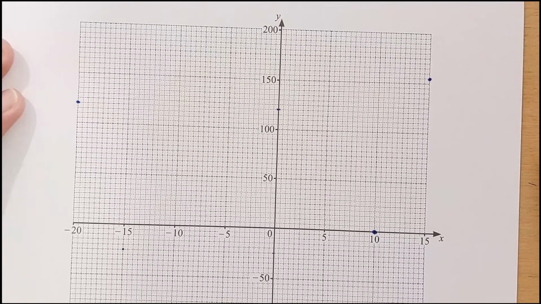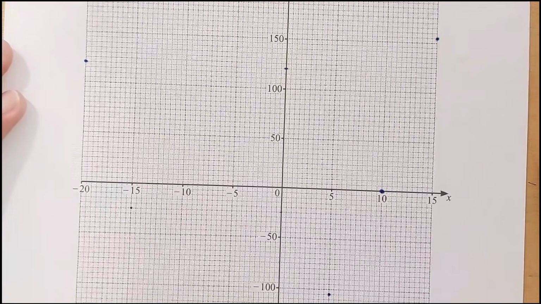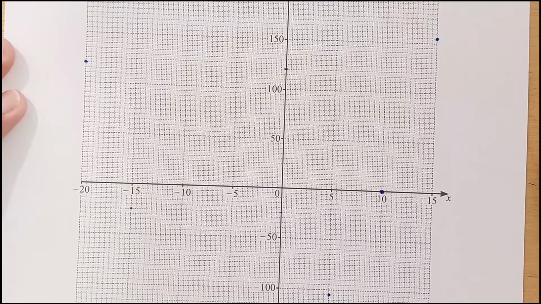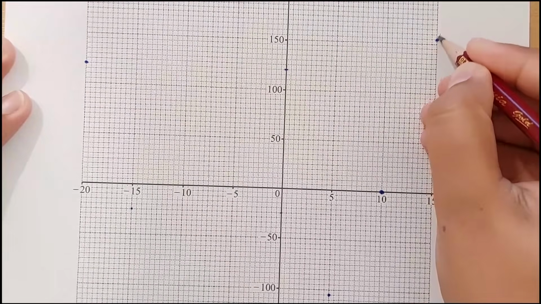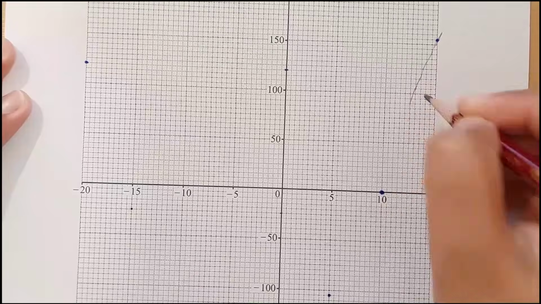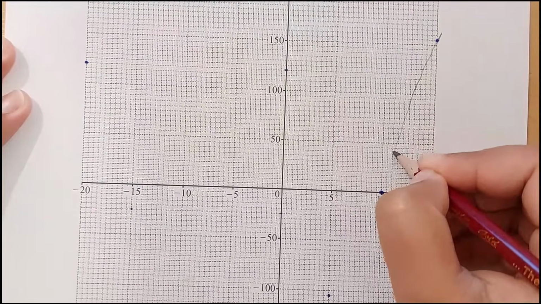Now let me connect all the points to get the smooth curve for this quadratic function, the parabola. Okay, let's do this. Make sure your curve passes through each and every point.